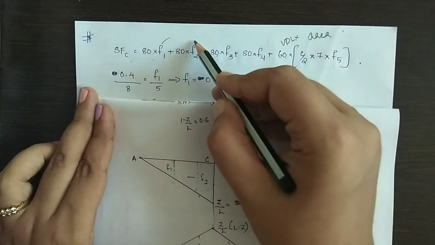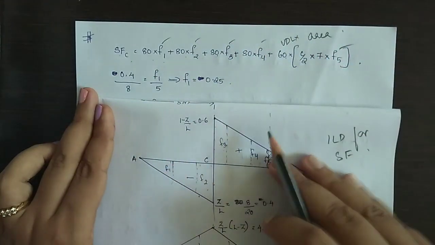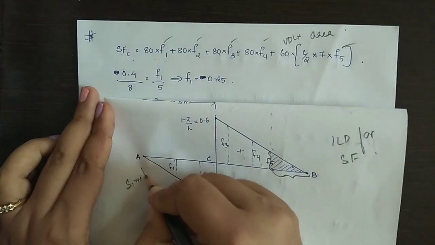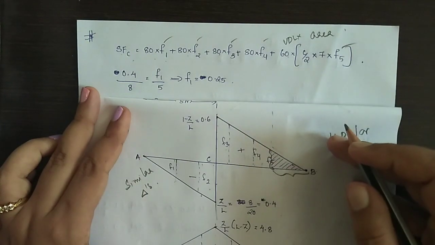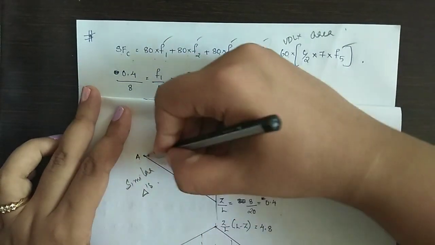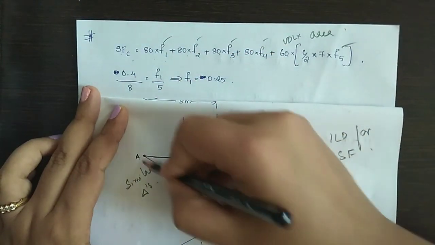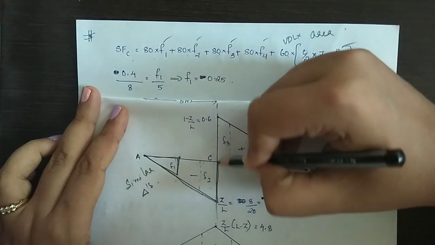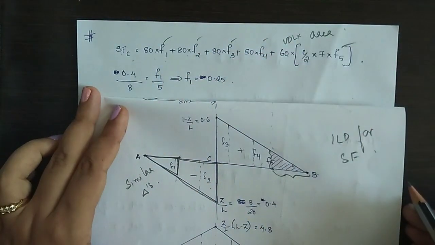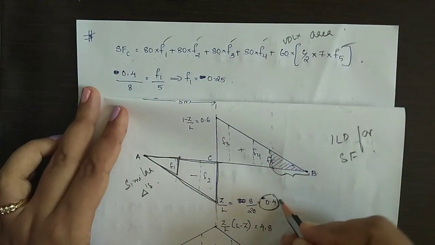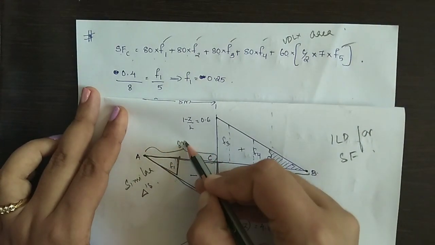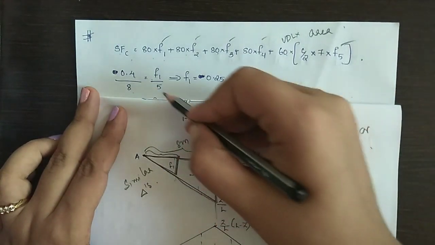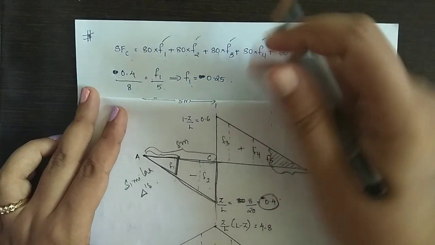In order to find the values of F1, F2, F3, F4 and F5, we have to use the concept of similar triangles. To find out F1, we have to take this small triangle and this big triangle. 0.4 upon 8 meter distance is equal to F1 upon 5 meter distance, and F1 comes out to be 0.25.